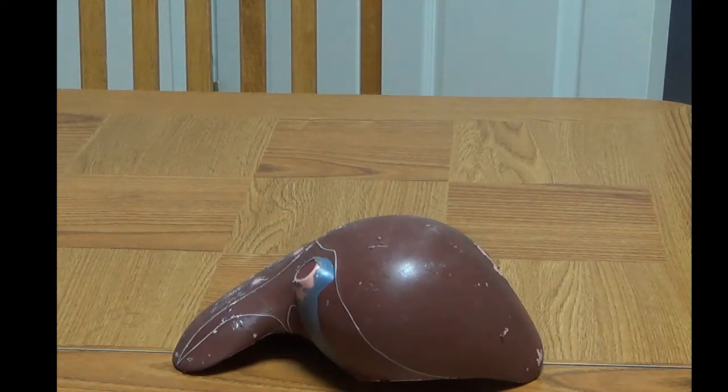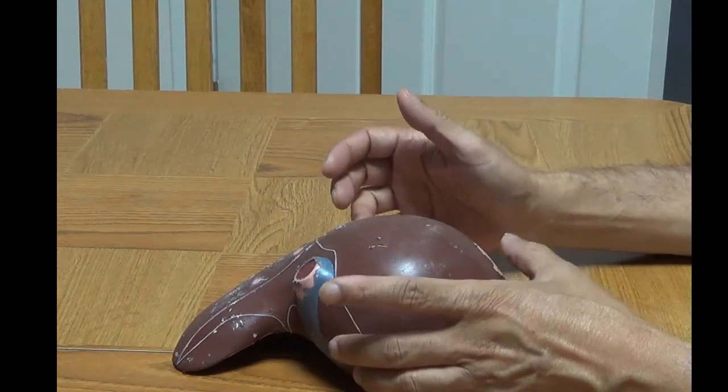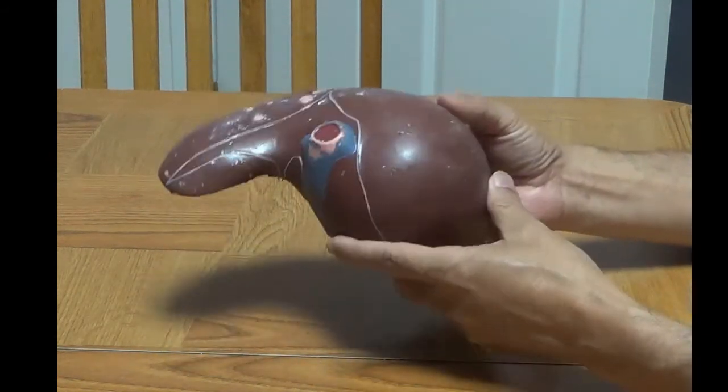Hello everybody. Today I'm going to show you two important organs of your digestive system. First I'll show you the liver.